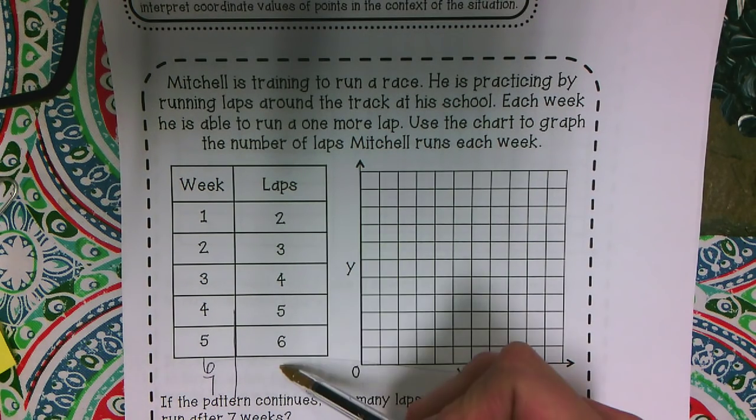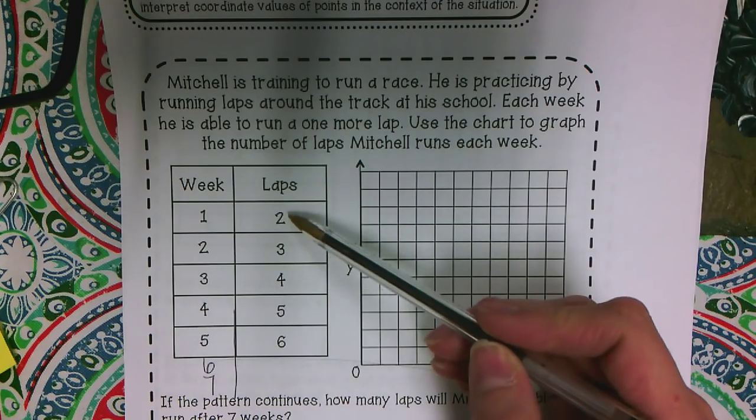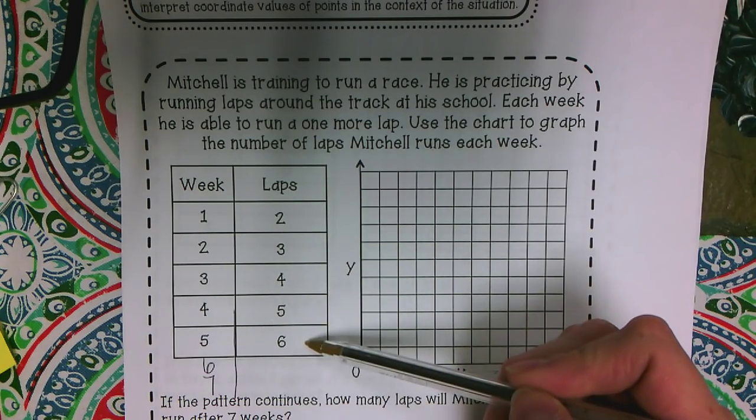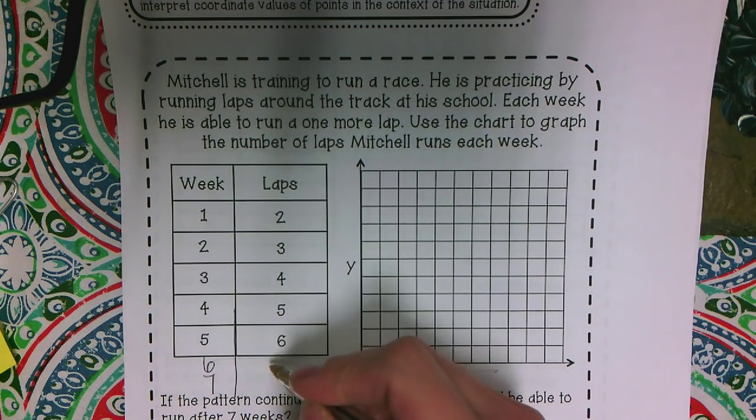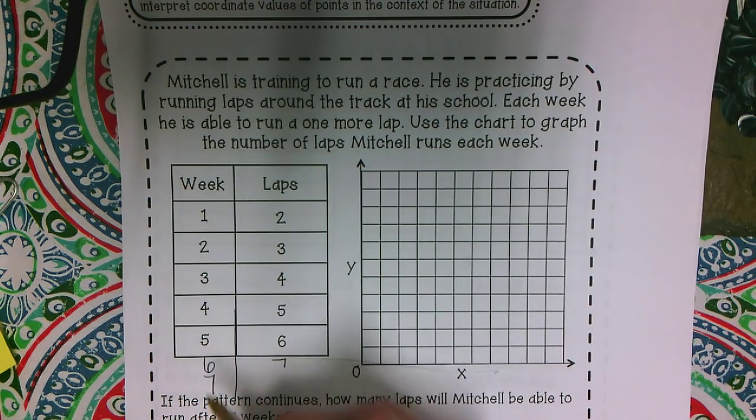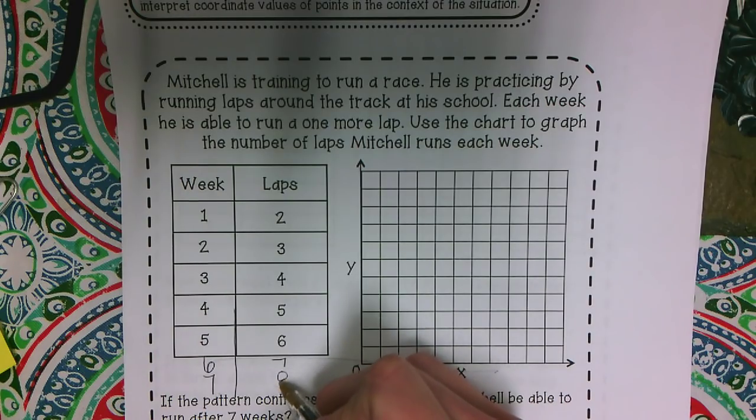So let's see if we see a pattern here. So every week, 2, 3, 4, 5, 6, he's getting one more lap, right? So then at 6 weeks, he would be running 7 laps. And at 7 weeks, he would be running 8 laps.